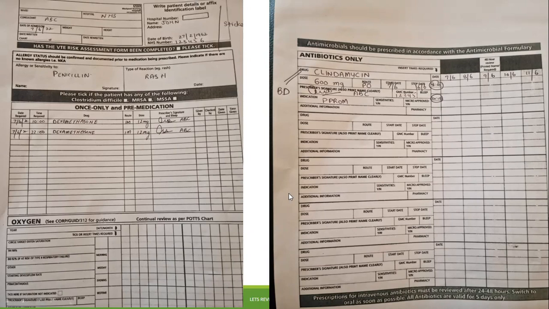Okay, now the next thing is the antibiotic, as we already mentioned, clindamycin. The dose of clindamycin is 600 milligram BD. You can check in BNF. BNF is not mentioning anything regarding premature rupture of membrane, but the normal dose for this kind of antibiotic will be 300 milligram QDS, or you can make it 600 milligram BD.